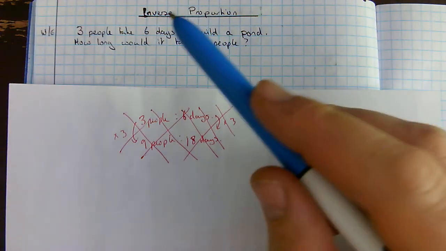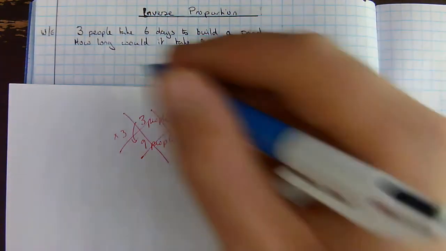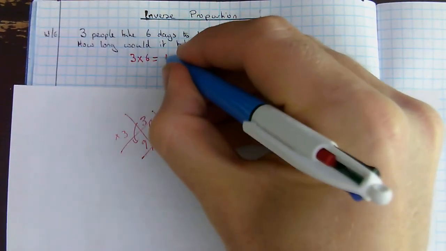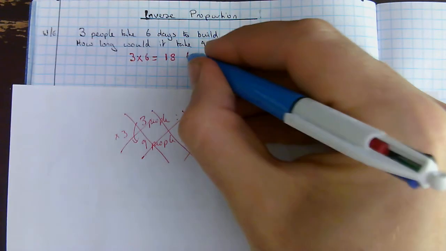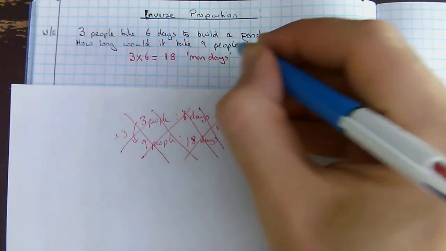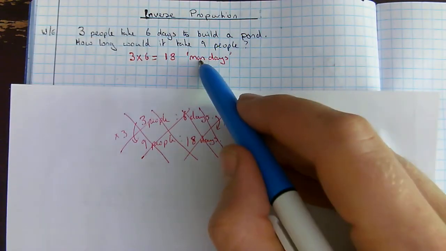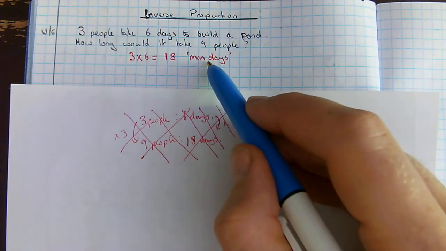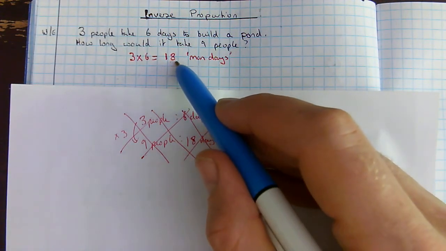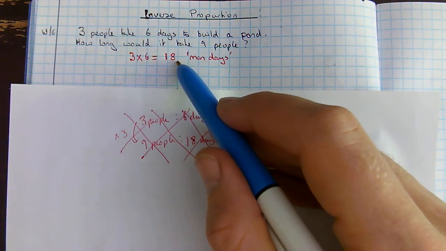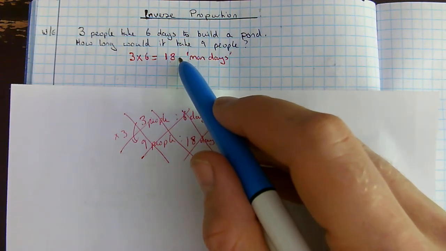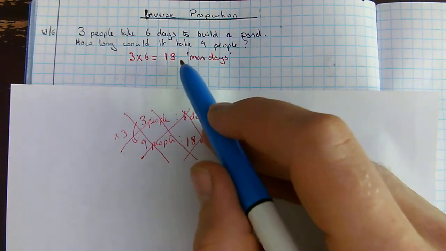And the way we do this, 3 times 6 equals 18 what we call man days. So that is how many days of labour in total. And I could do that in a number of ways. I could have 18 people just working for 1 day. I could have 1 person working for 18 days. As long as 18 days of work are delivered, that pond will get built.